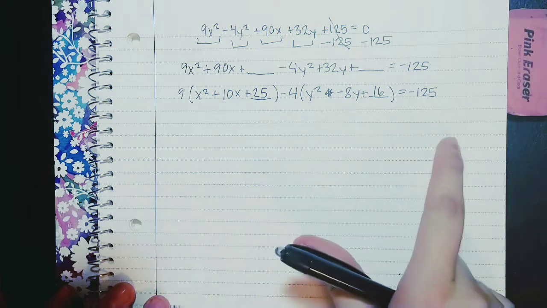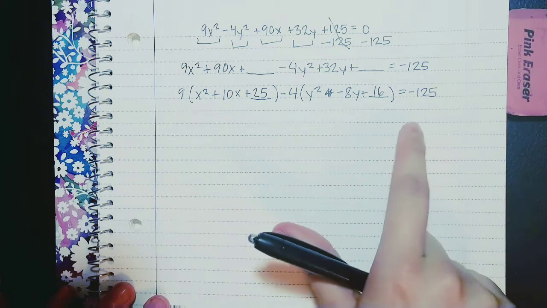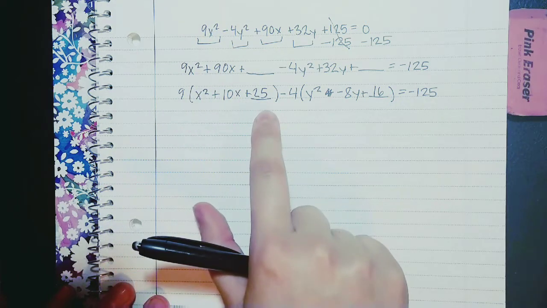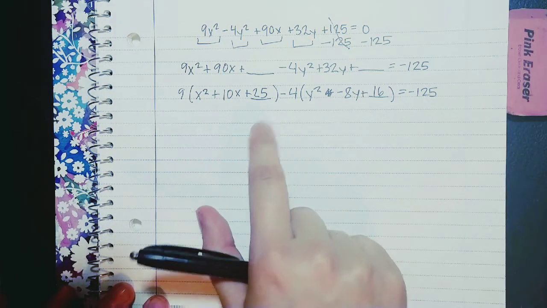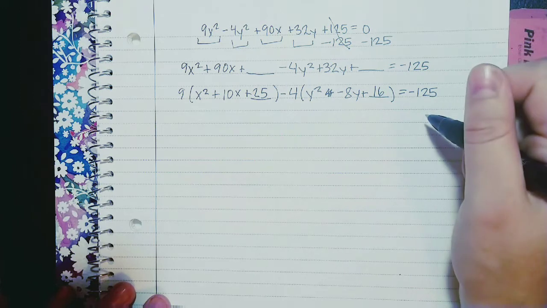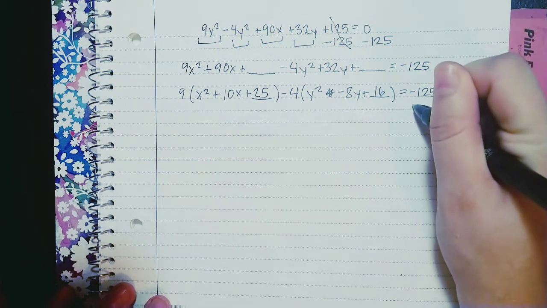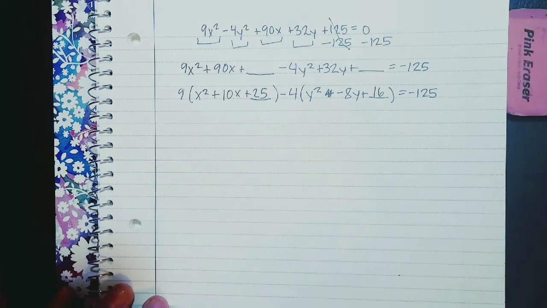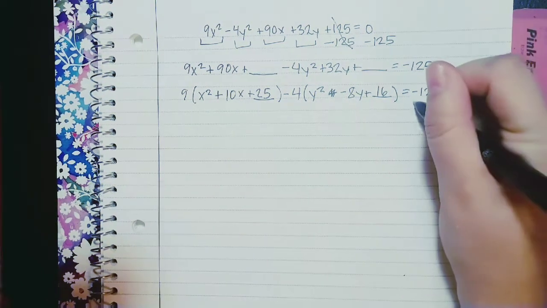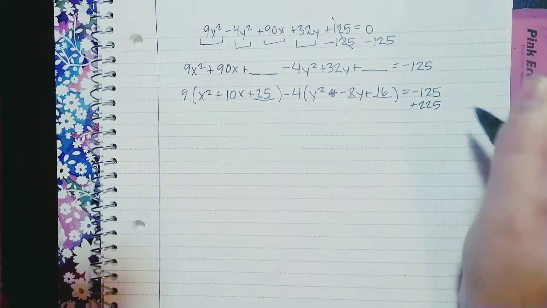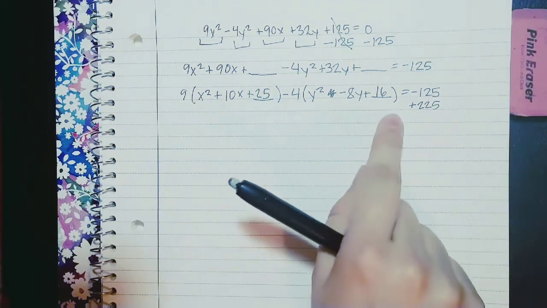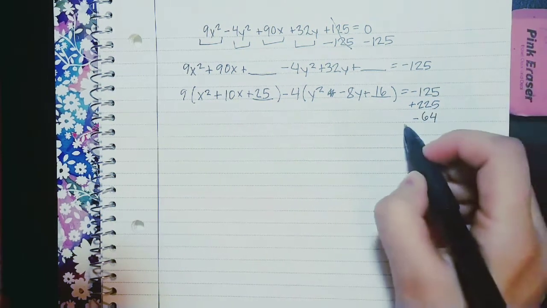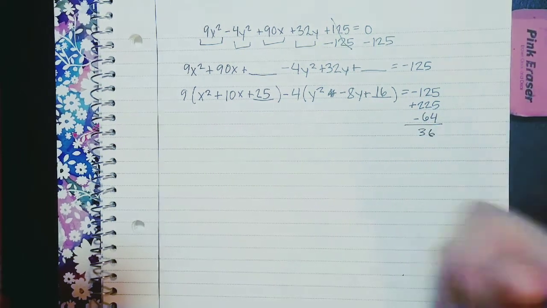And whatever we do to one side of the equation, we have to do to the other. So we have to add not just 25, but 9 times 25. See how that distributes in? So we add 9 times 25 to this side, which I think is 225. What was it, 225? Yeah. Okay, so now negative 4 times 16, I think would be negative 64. Yeah. Okay, and that all comes out to 36.